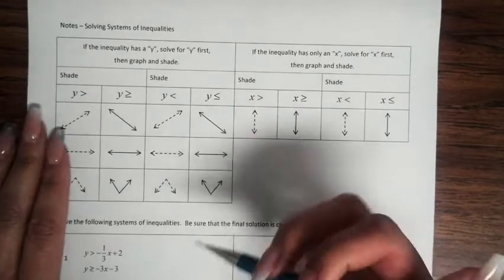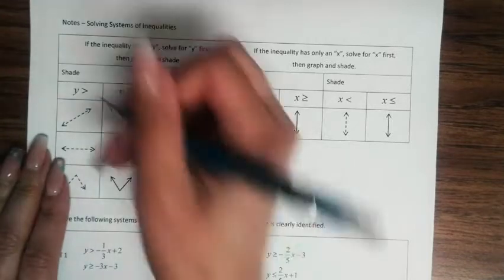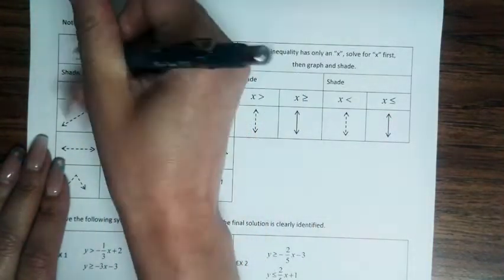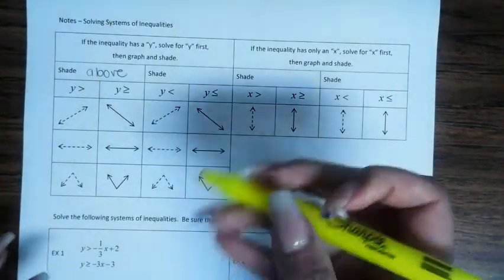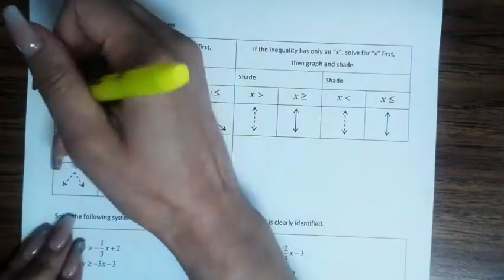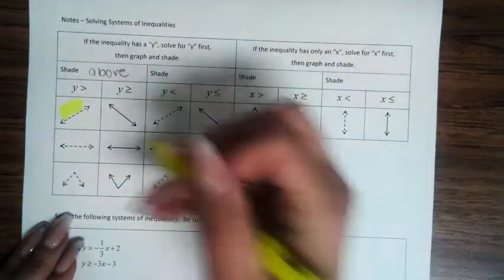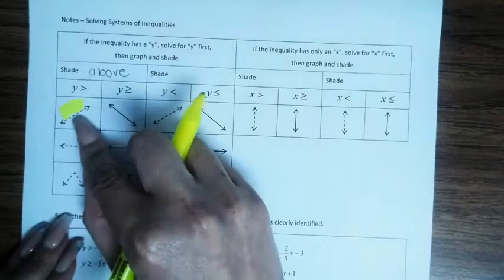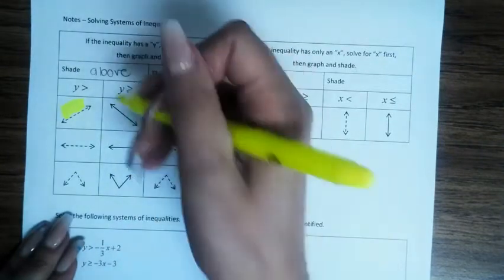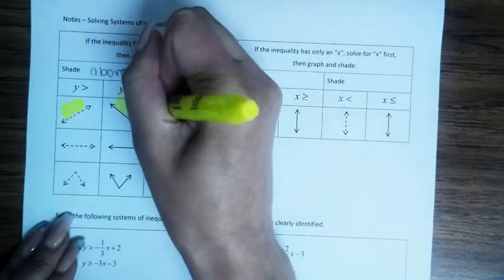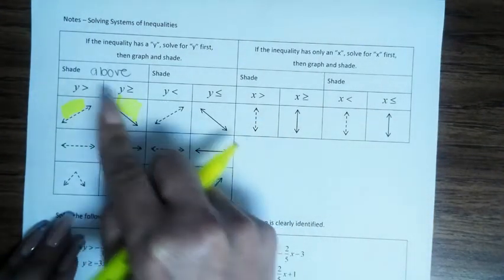If you have y greater than or greater than or equal to, then you're going to shade above your line. What does above mean here? You are going to graph whatever is on top of this line, this area. If it's greater than, you are not including that line, but that's your boundary. On the other hand, if you have y greater than or equal to, you are also going to shade the above area, but in this situation I'm including that line.